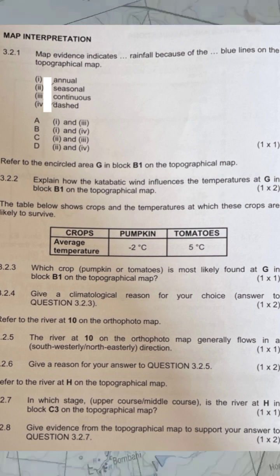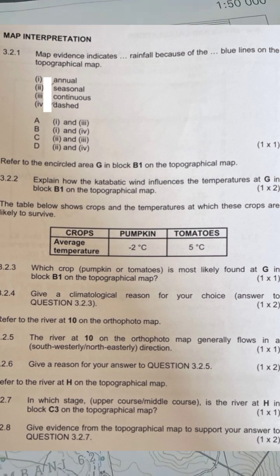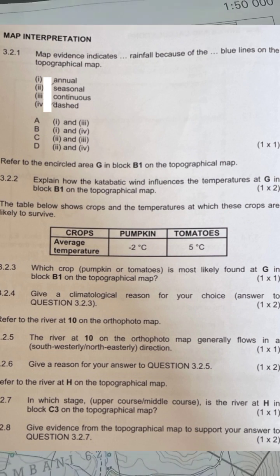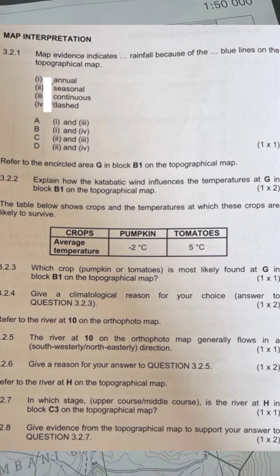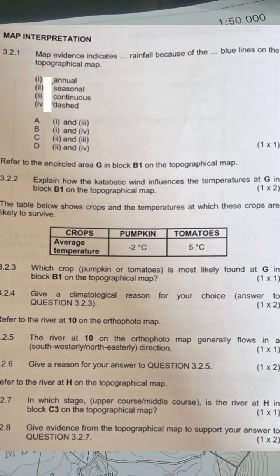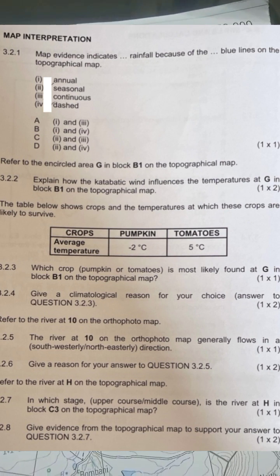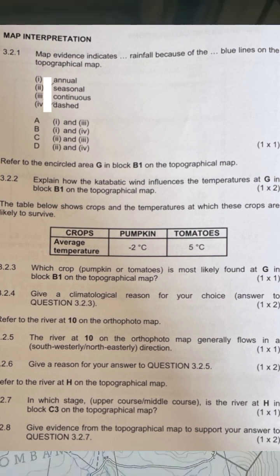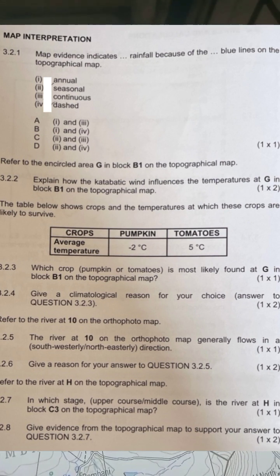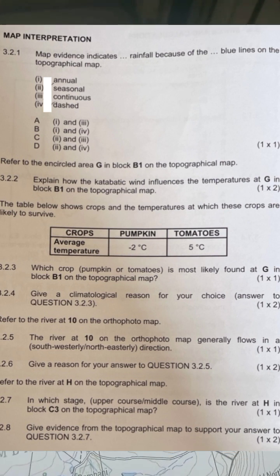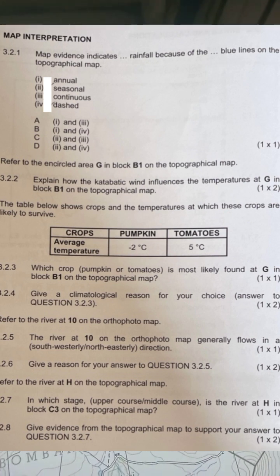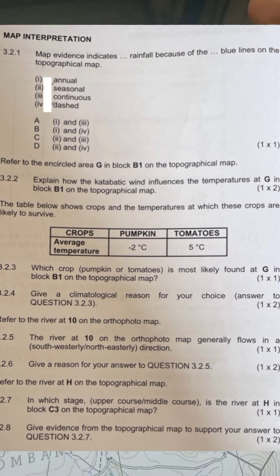It's seasonal and dashed because the dashed lines tell us that they are seasonal rivers. Because rivers are directly affected by the rainfall, the rainfall is also seasonal.